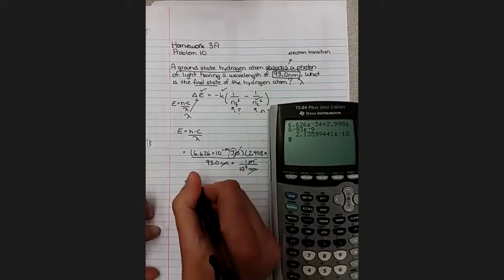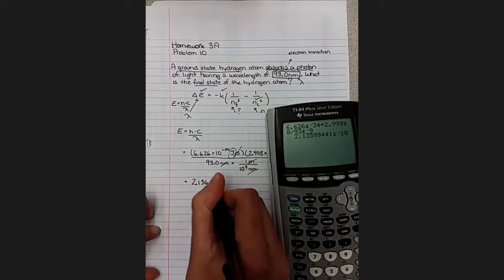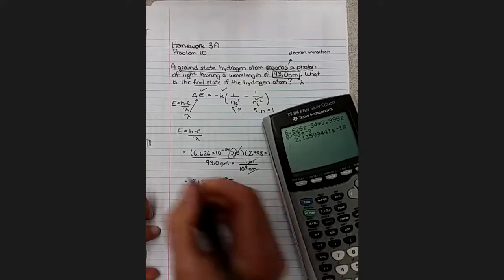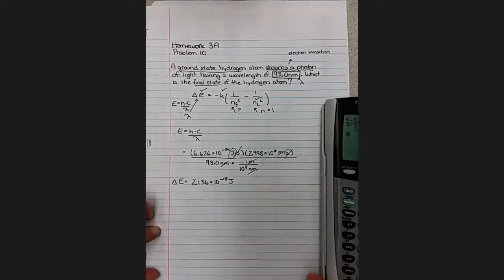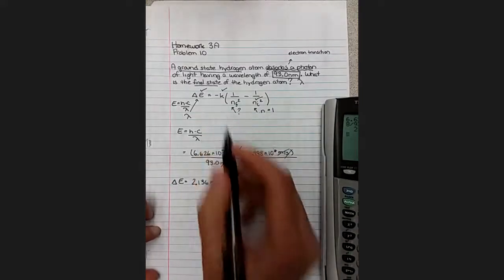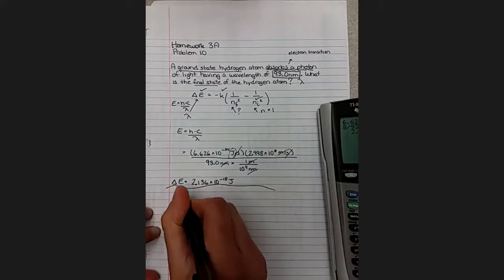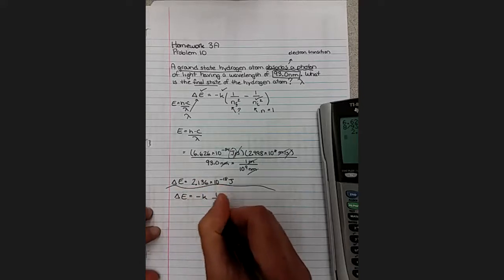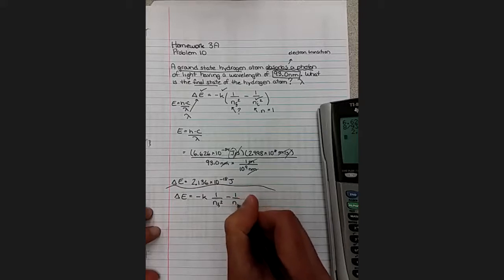Okay, that gives me 2.136 times 10 to the negative 18th joules. That's going to be my delta E value. And now I'm ready to solve the Rydberg equation. So we've got delta E equals negative K times 1 over n f squared minus 1 over n i squared.